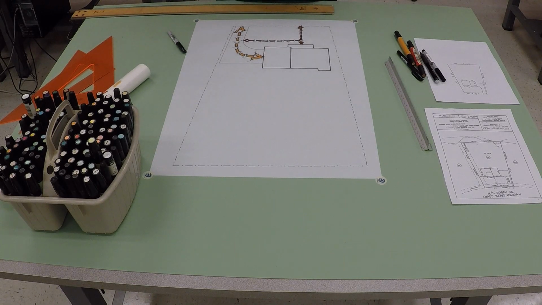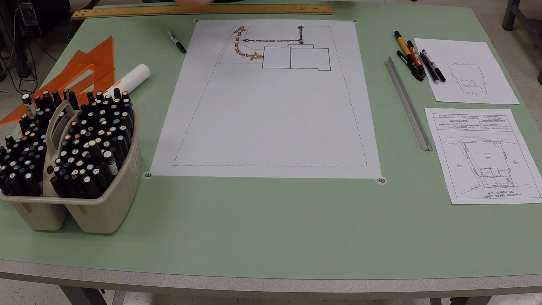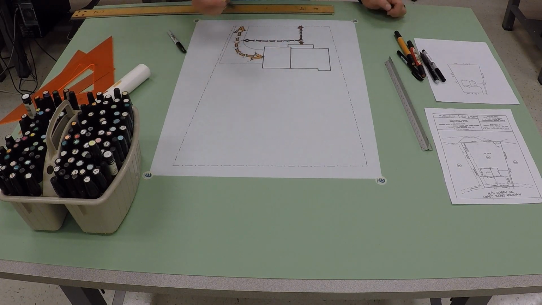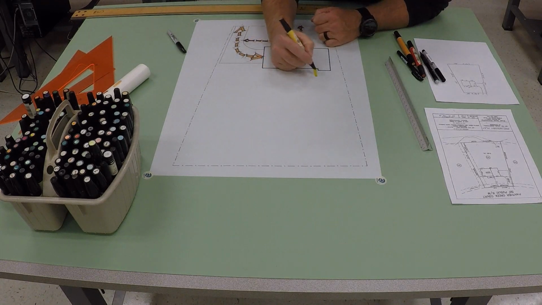Now, think about it, ladies and gentlemen. Go back and look at the pictures. What other types of circulation should we want? We know that there's a deck right there. So what we want to do is show the deck. Let's go ahead and show that we have a deck. And I'm thinking, I'm just going to draw it as a colored box. I'm going to color it in.